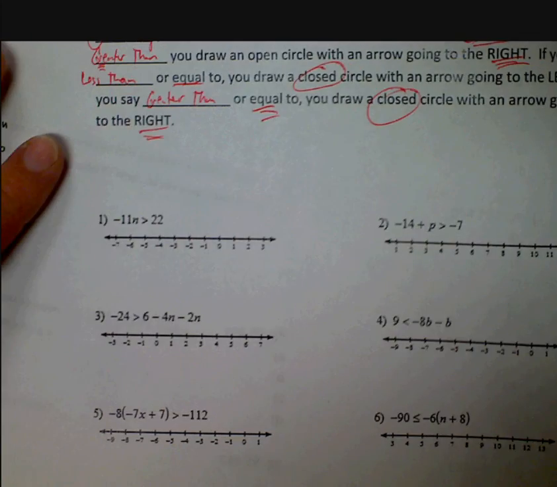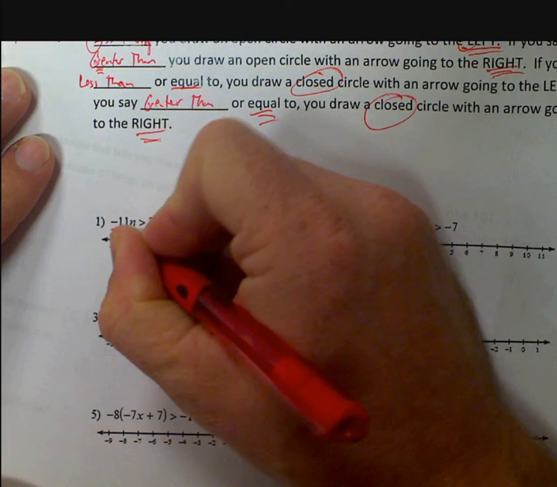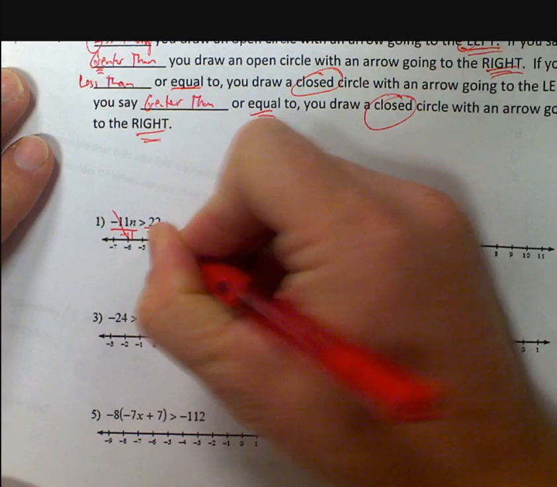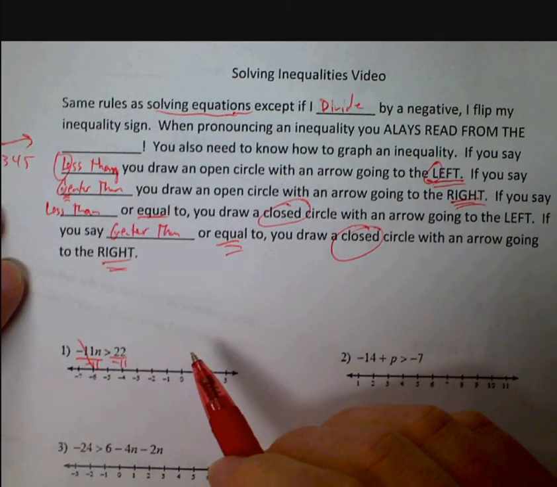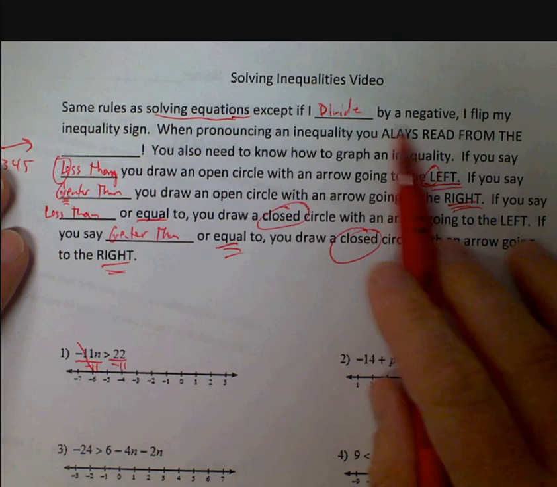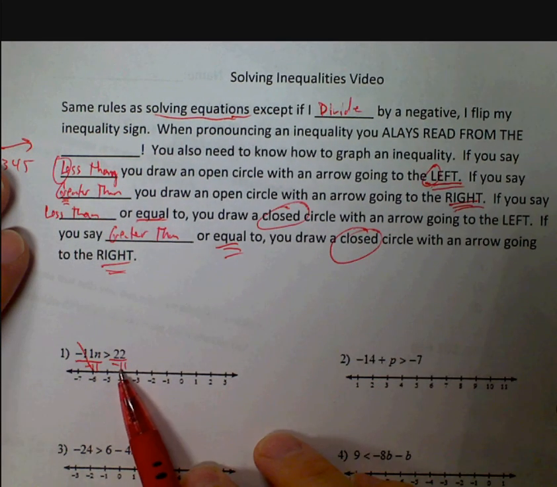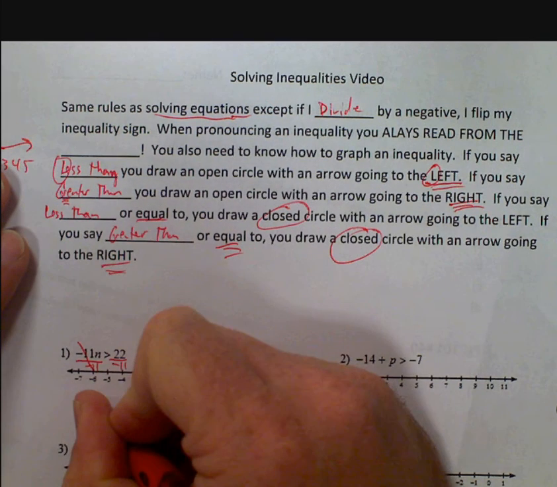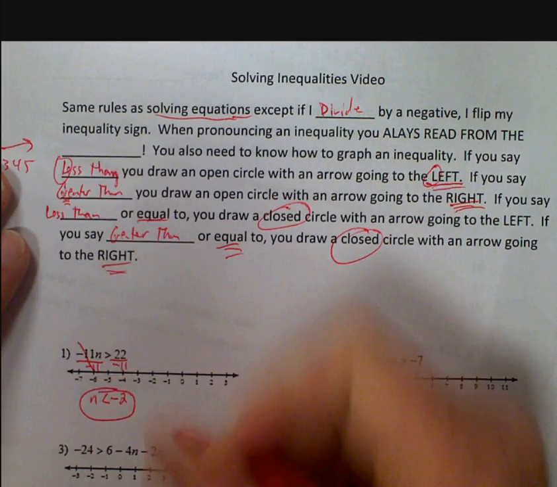So let's look at number 1. In order to solve my problem, I need to divide by negative 11. And I taught you up here, if I divide by a negative, then I flip my inequality. So n would be less than negative 2.